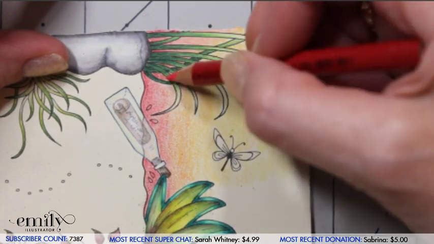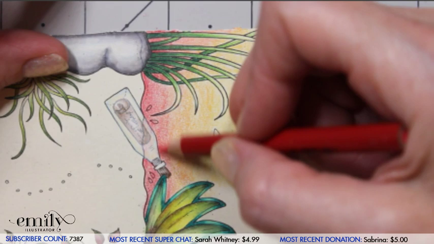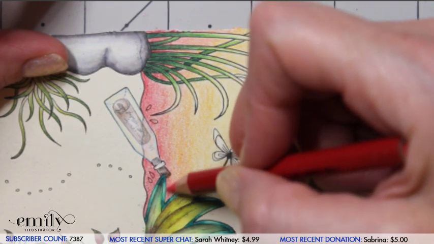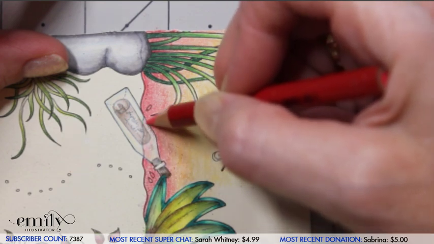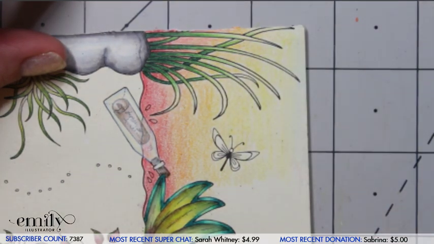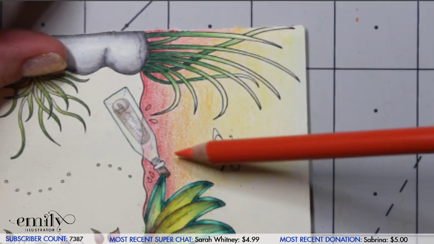Here's the Carmine. I'm gonna add a little bit more to that bottle there. All right, that's the Carmine. And then we're gonna use the pale Vermillion again.